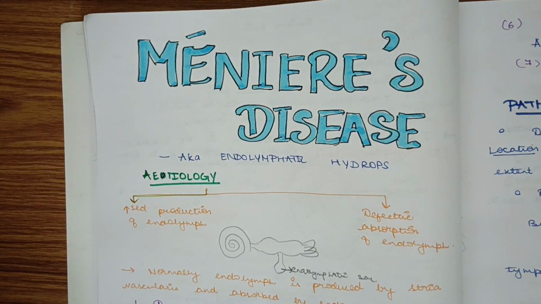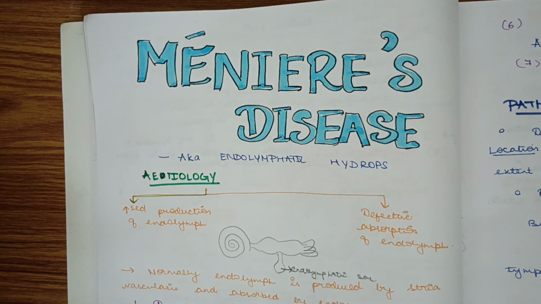Hello, guys. The topic for today is Meniere's disease. It is also known as endolymphatic hydrops. So, first, we'll know what is the basic concept of Meniere's disease. Meniere's disease generally refers to increased production of endolymph.